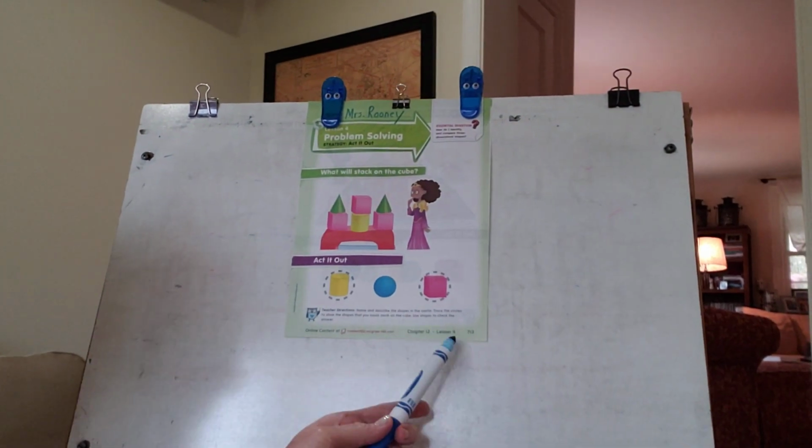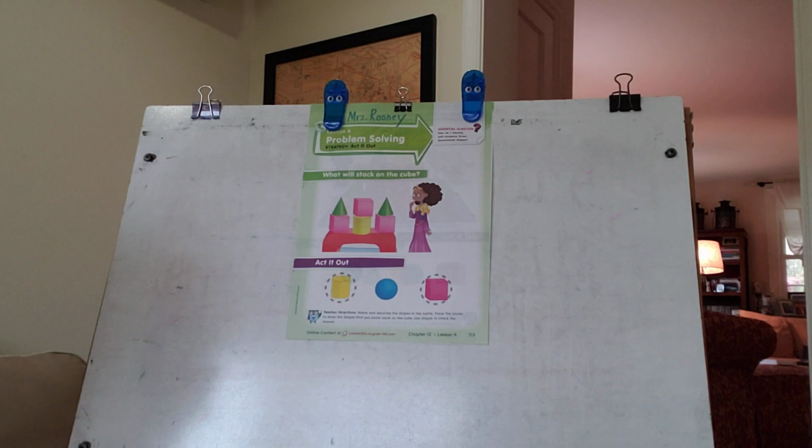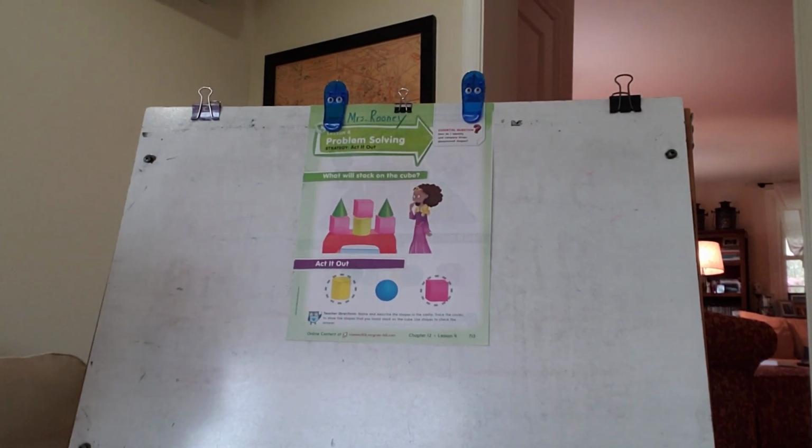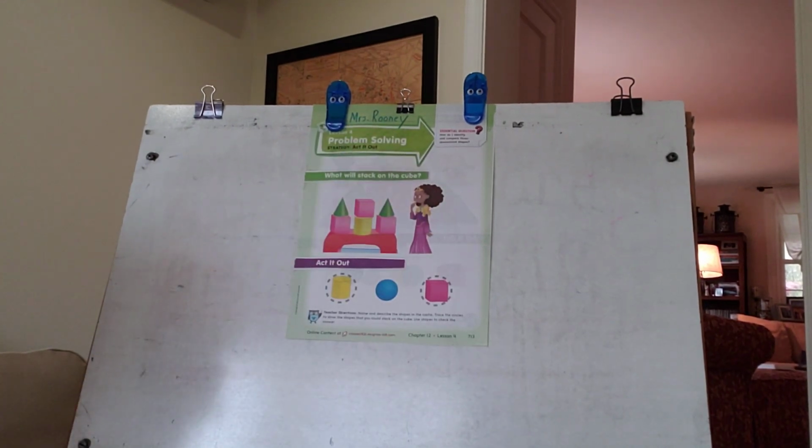All right, so the other thing you need is your math workbook page. So you need page 713, okay? So go ahead and find that page in your math workbook, all right? And when you get there, go ahead and write your name at the top of the page, okay? So I'll pause and let you get to the math page too. Okay, so we're on page 713.